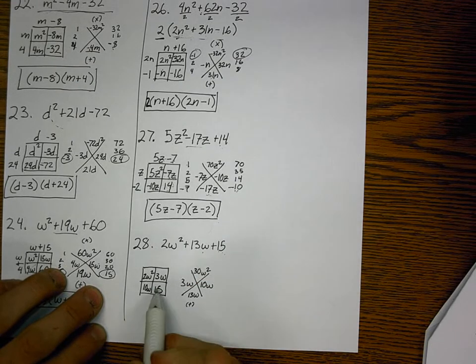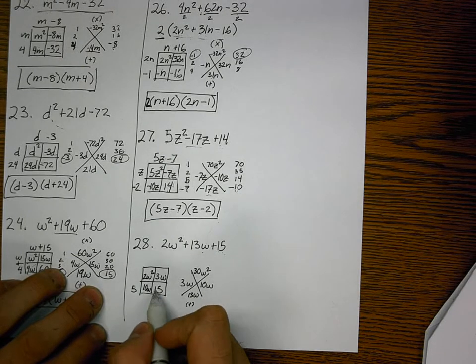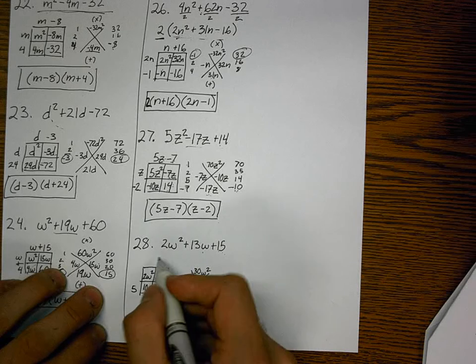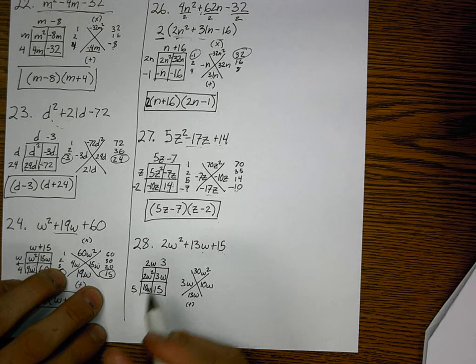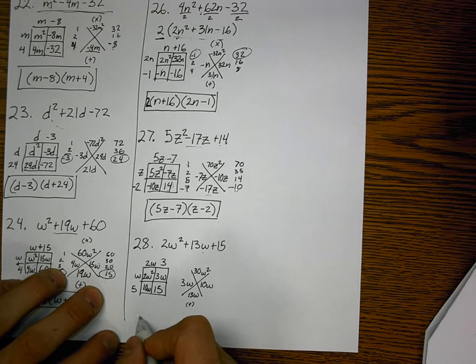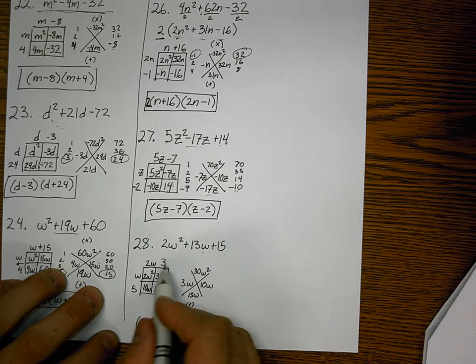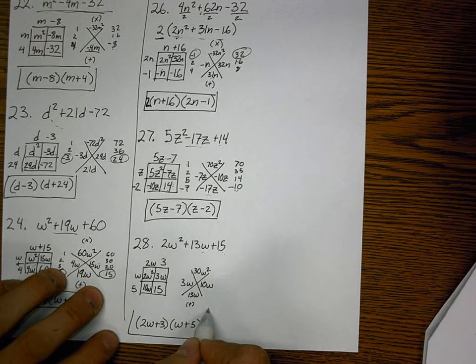Factor out greatest common factor. This bottom two, it is 5. These right two, it is 3. These left two, it is 2 and a w. And these top two, it is just a w. So write our answer: base times height, 2w plus 3, w plus 5. There's our factored answer.